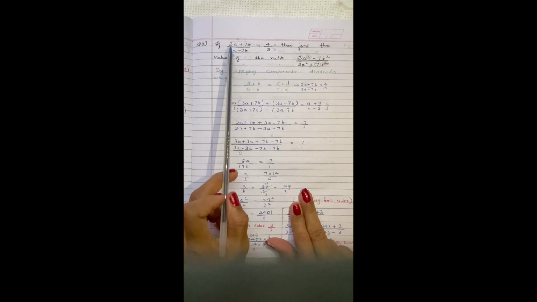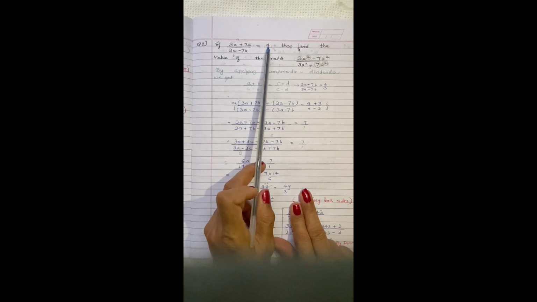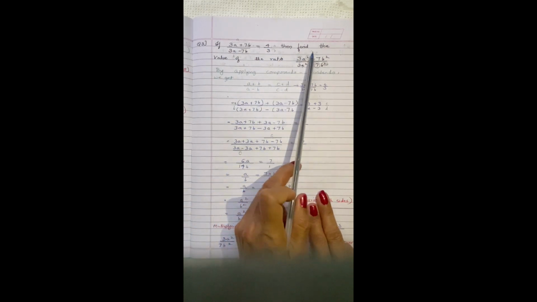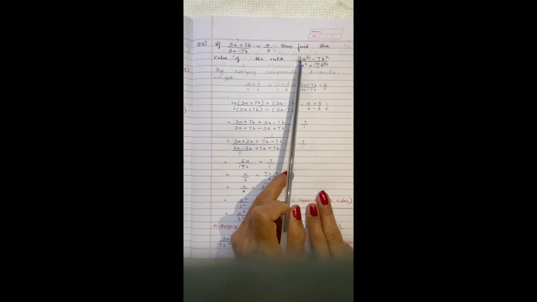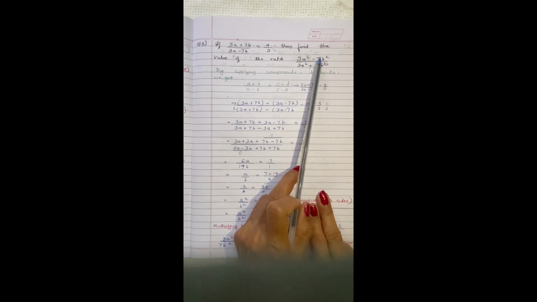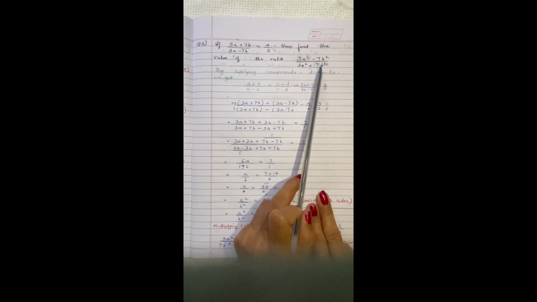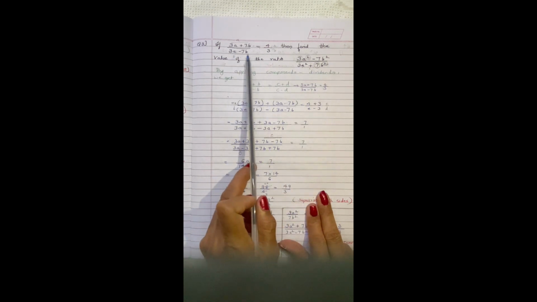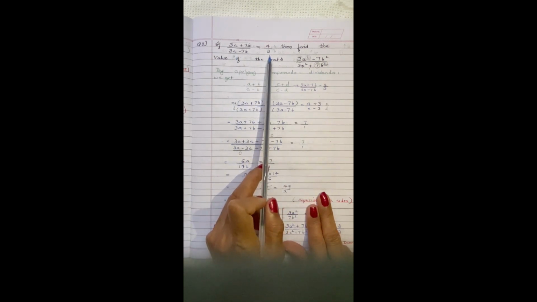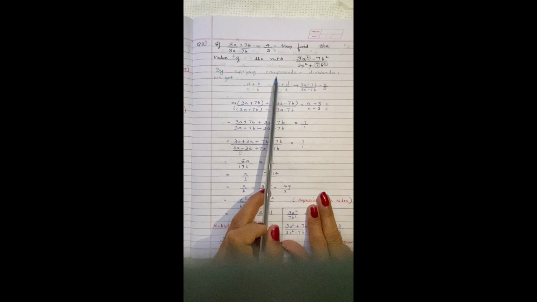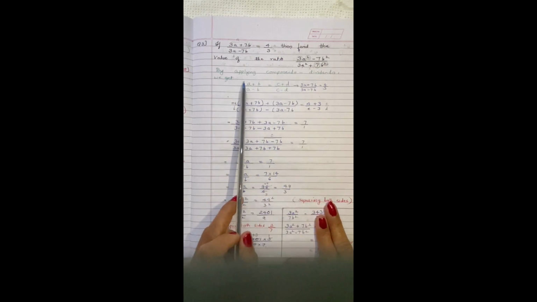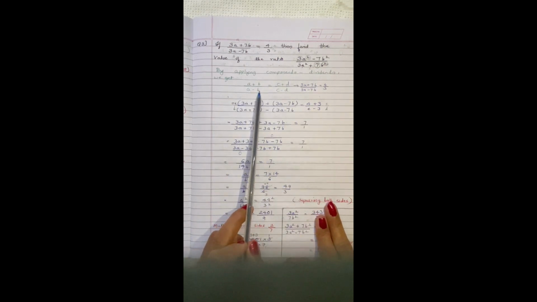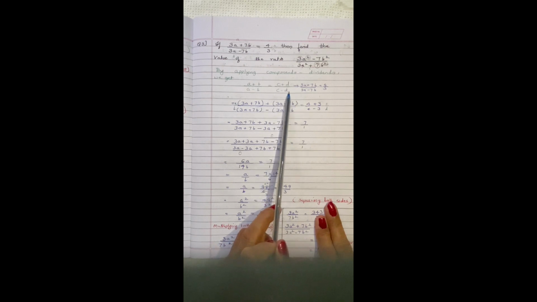If (3a + 7b)/(3a - 7b) = 4/3, then find the value of the ratio (3a² - 7b²)/(3a² + 7b²). Now when they say "if", it means you have to start working on this. That is, by applying componendo and dividendo, we get (a + b)/(a - b) = (c + d)/(c - d).